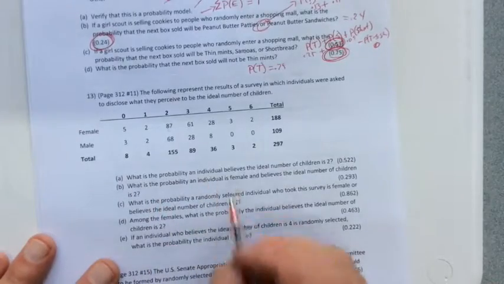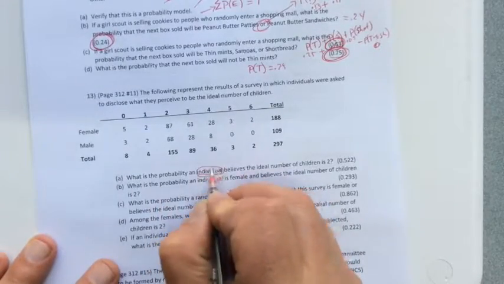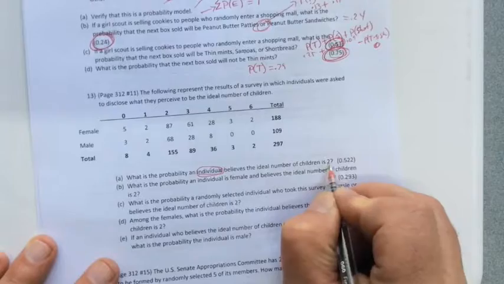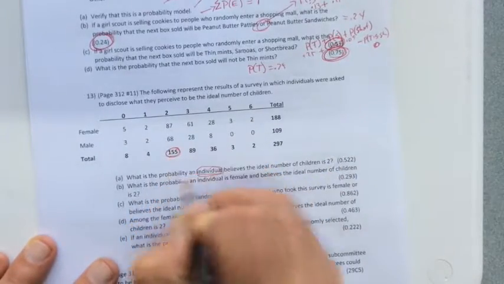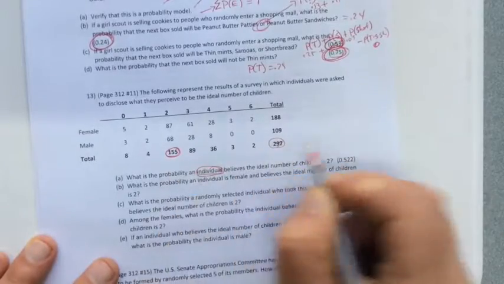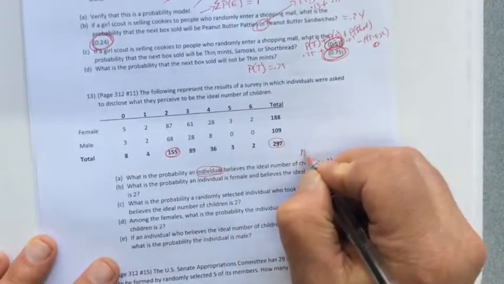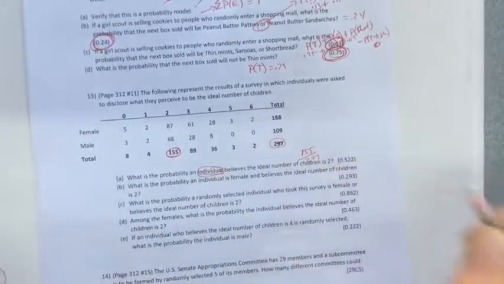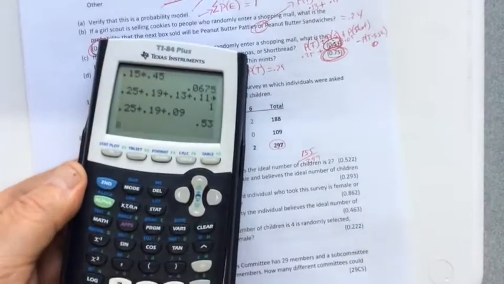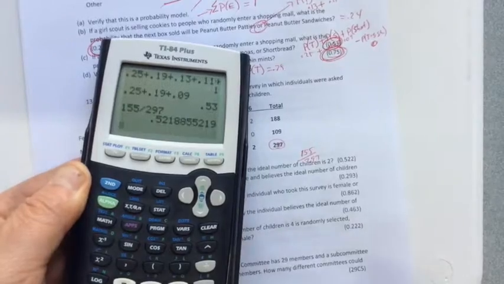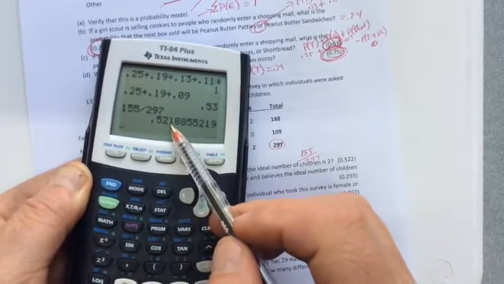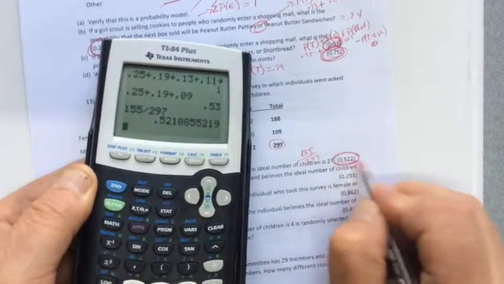What's the probability an individual, so that means male or female, believes the ideal number is 2? So here's individuals. So it's 155 out of 297, which is 522, what they have.